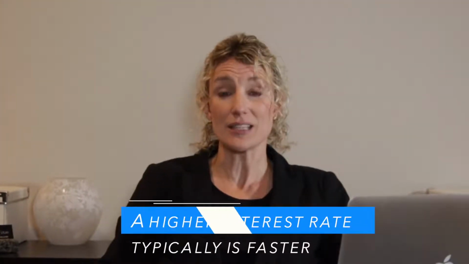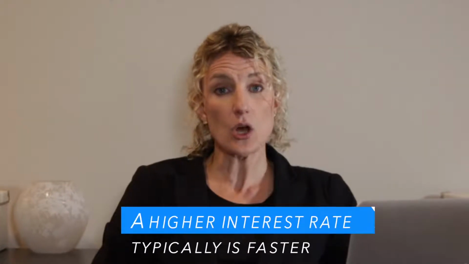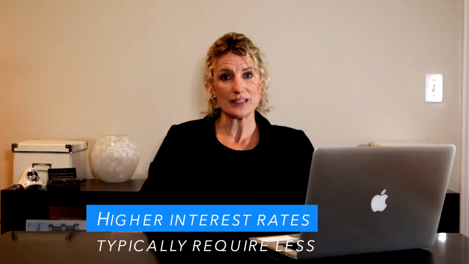What's one of the differences between 9% and 12% hard money? That is going to be the speed of funding. In a higher interest rate loan, the speed of funding is typically a lot faster than with a lower interest rate loan. And why? Well, the number one reason is the approval requirements. For higher interest rate private money loans, the approval requirements are usually less than with a lower interest rate, for example, the 9% hard money loan.